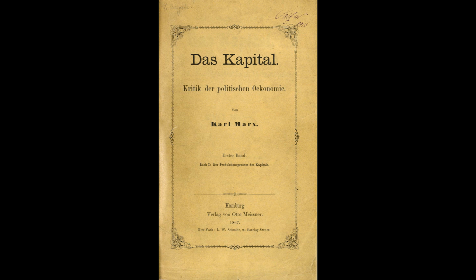And then really quick, I'm going to do something a bit different. Let's jump to the chapter on variable and constant capital. You can just Control F, and it's on page 307, constant and variable capital.